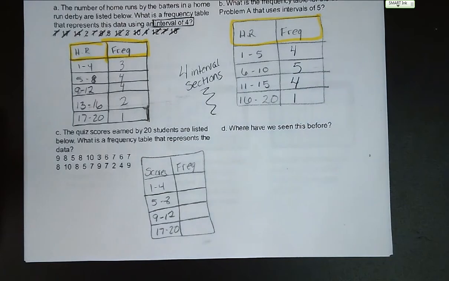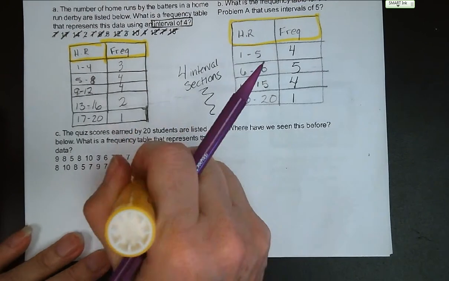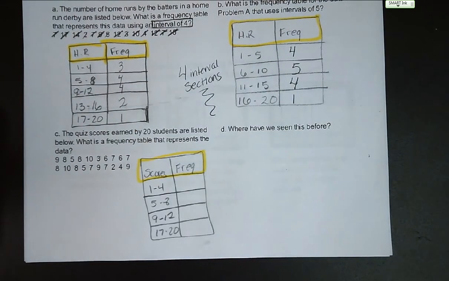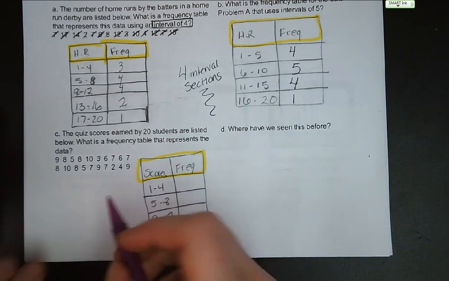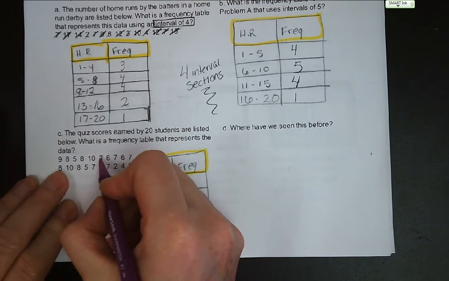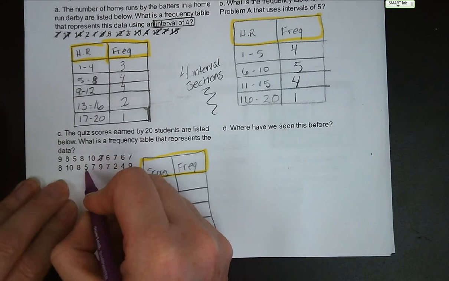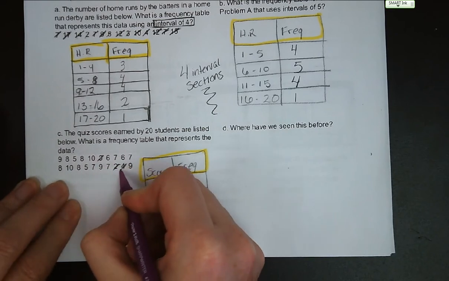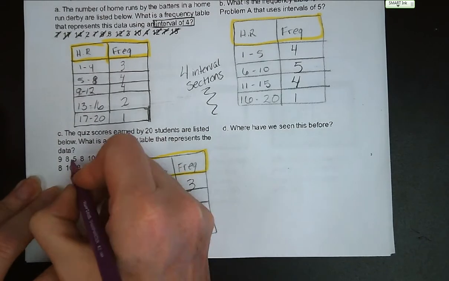All right, so letter C, why don't you guys try that one on your own, given the intervals that we've already provided you, and then check your answer with us. All right, so the quiz scores earned by 20 students are listed below. What is a frequency table that represents the data? So in 1 through 4, there's 3.